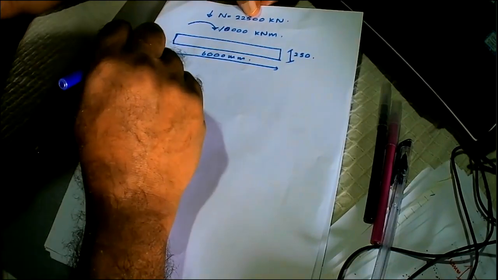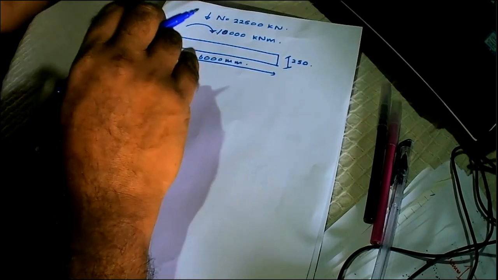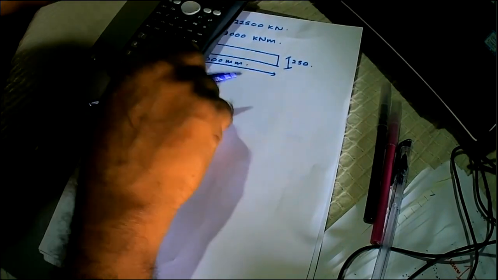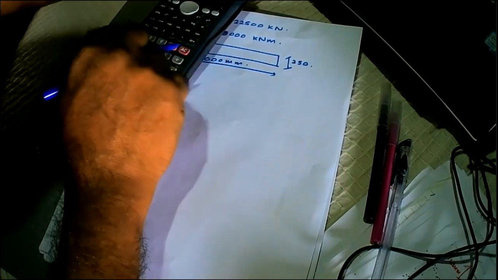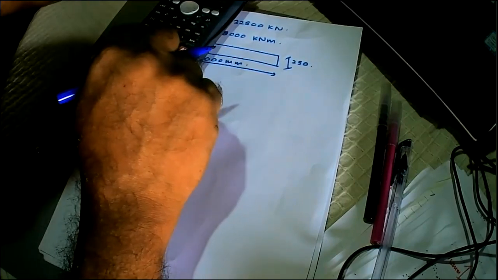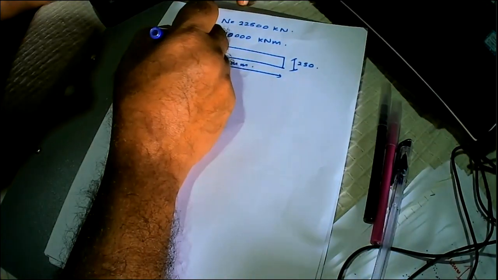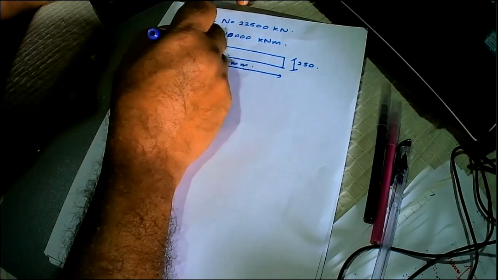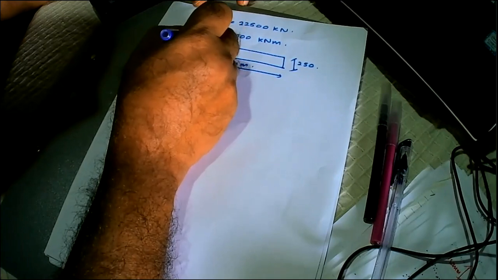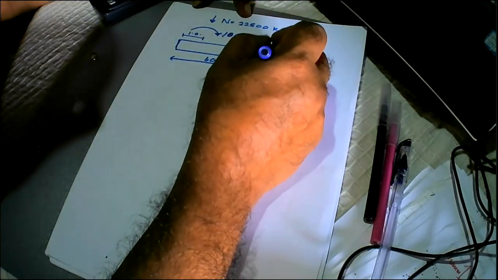So one of the options available is, we can say we are going to provide a concentration of reinforcement over a length of, let's say, 1 meter. So at each end, we are going to get a concentration of reinforcement over a length of 1 meter.